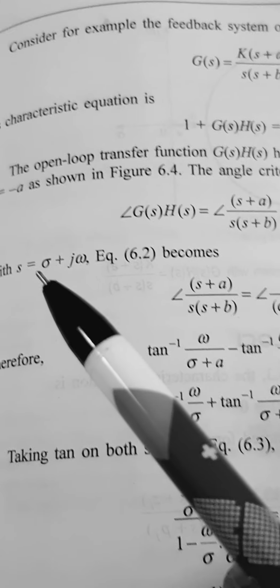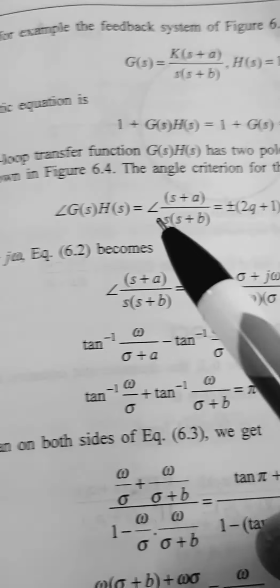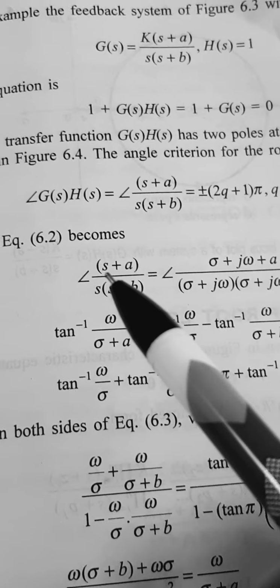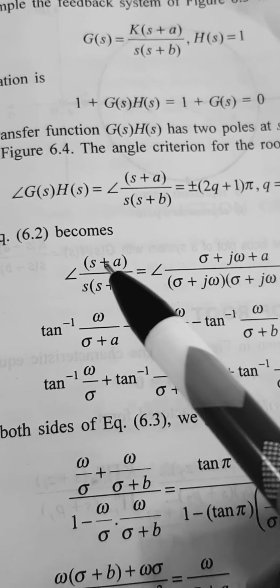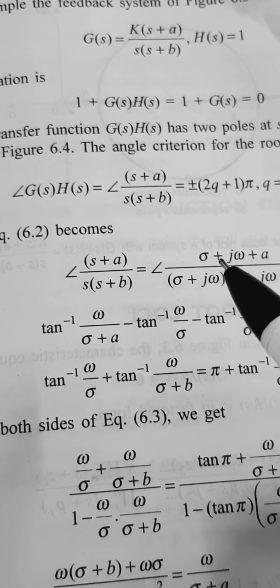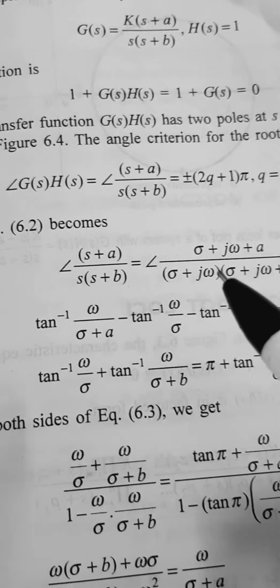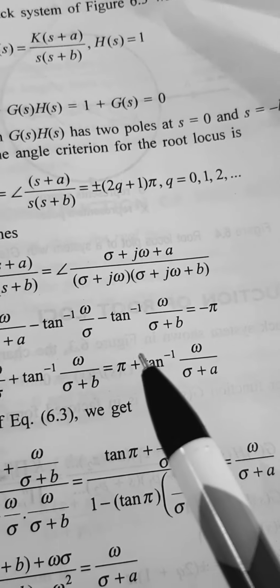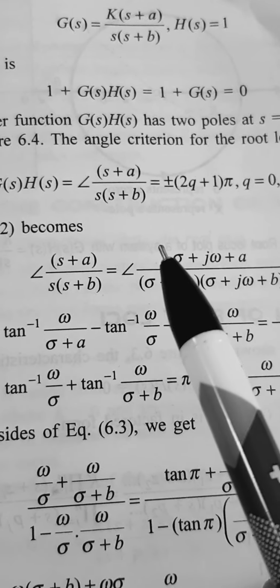Now s = σ + jω. We have to substitute this in the angle expression: wherever there is s, substitute σ + jω, so we have σ + jω + a in the numerator, σ + jω in the denominator, and σ + jω + b.